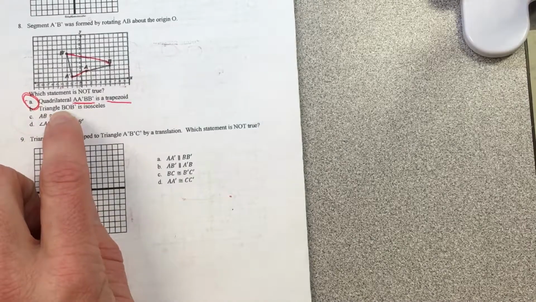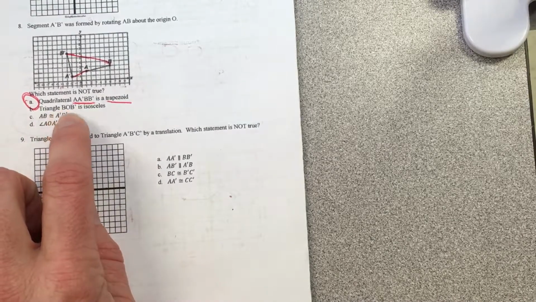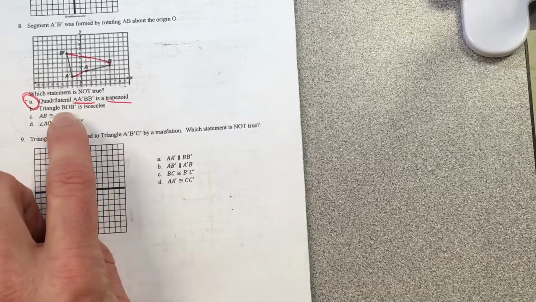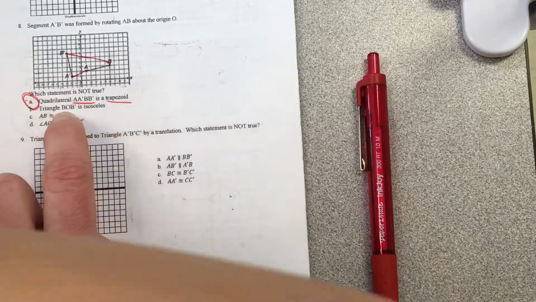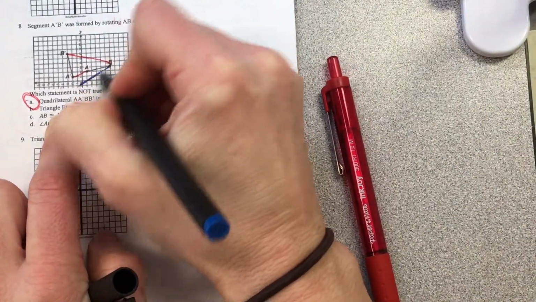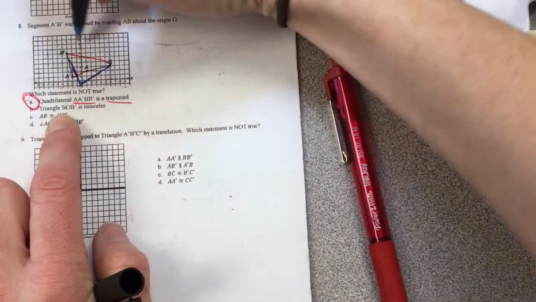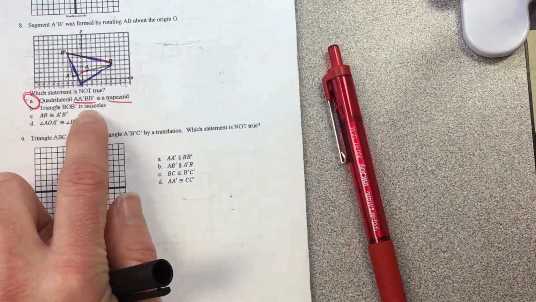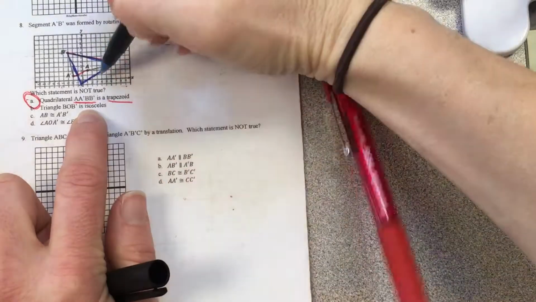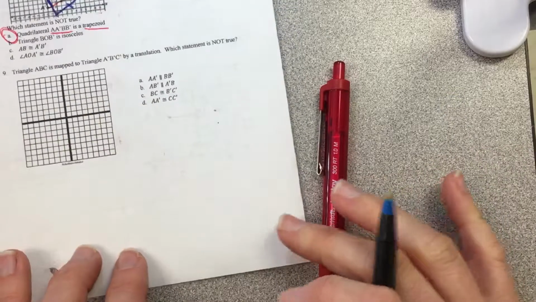This is triangle BOB prime is isosceles. What do you think they mean by the O? The origin. So if you drew that from B to the origin to B prime, why is that an isosceles triangle? Two sides are the same. This one is the same as that one. Okay? All right, number 9.